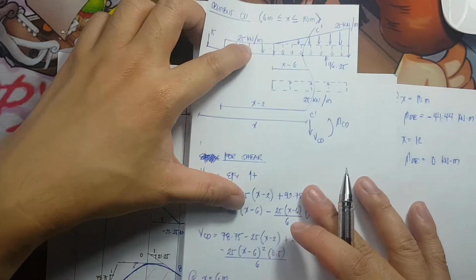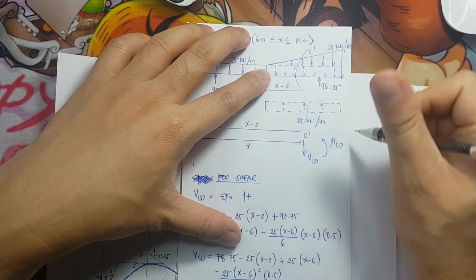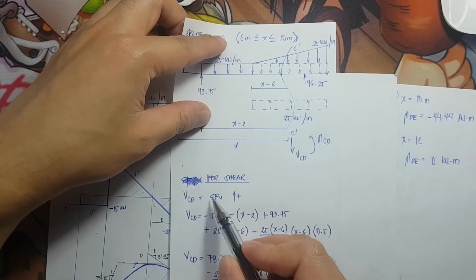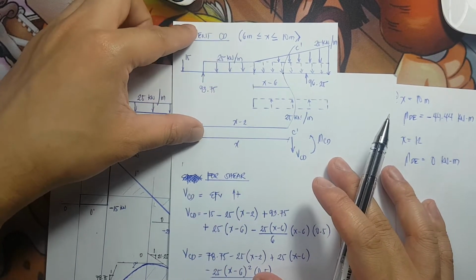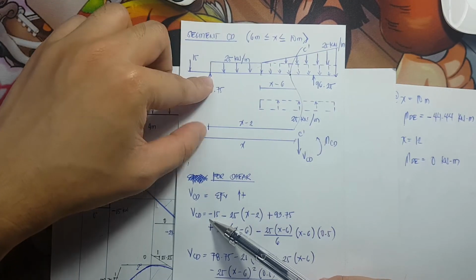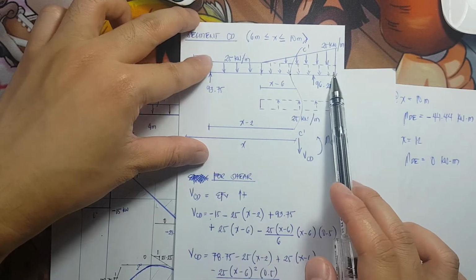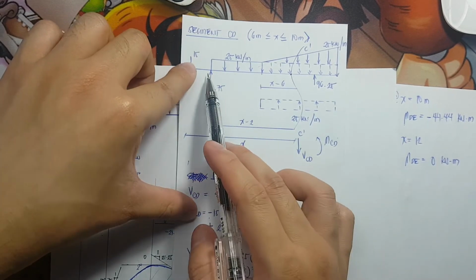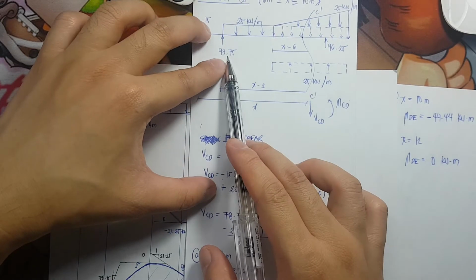Okay? Then we place our shear CD, and we also have our moment CD. So for shear, it is the summation of vertical forces, where forces pointing upward are positive. So what are those forces? We have negative 15, minus 25 times the distance from this point to this point, which is X minus 2, plus 93.75.